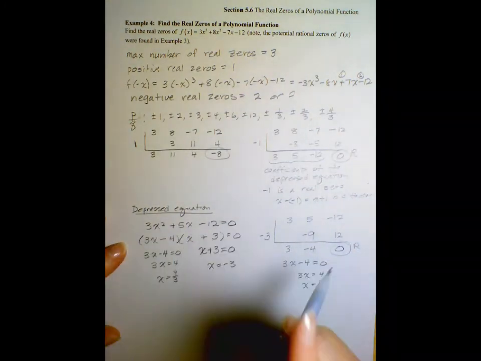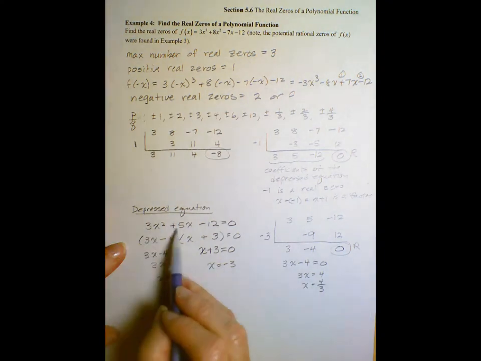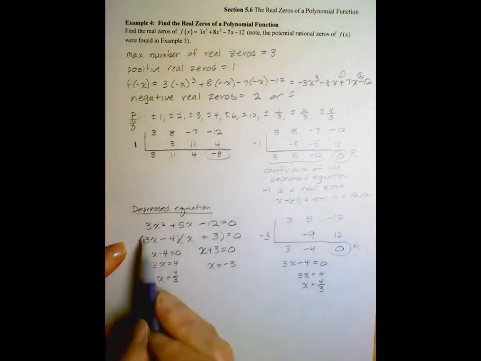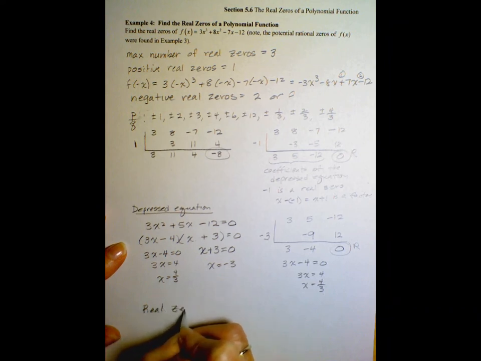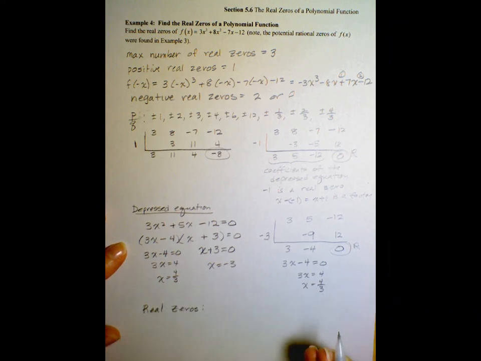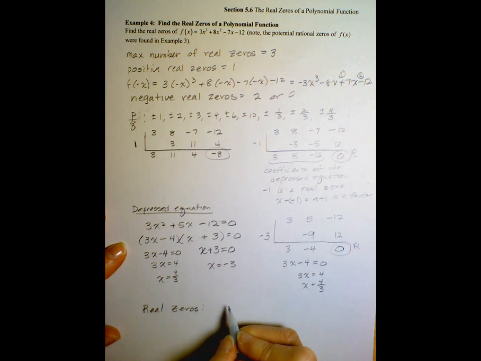If you have 4 terms that you can factor by grouping, do that. 3 terms that you can factor, or put in the quadratic formula, right? We could have plugged that into the quadratic formula. So we have found the real zeros, and there's no fancy way to list them, other than that we had negative 1, negative 3, and 4 thirds.